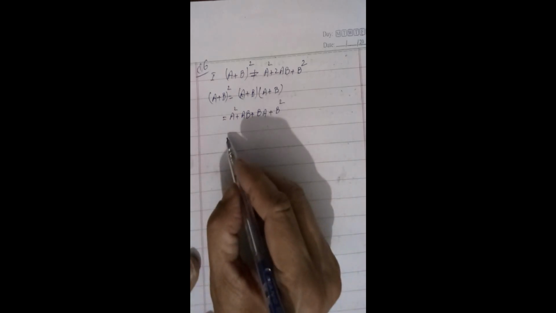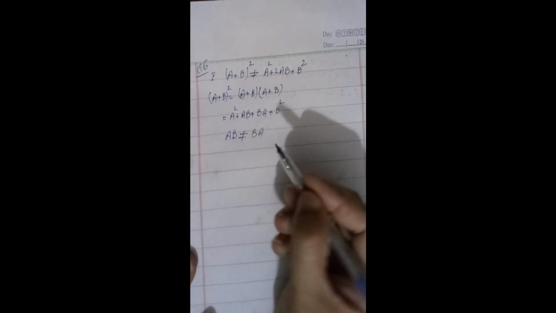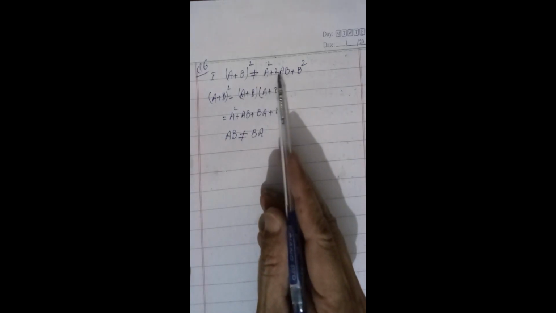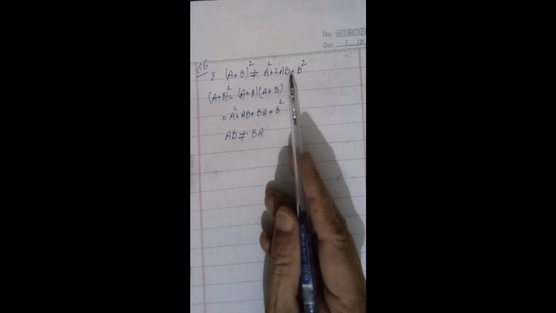In matrices, generally we know that ab is not equal to ba. If ab is not equal to ba, then both values are not the same. So (a plus b) whole square is not equal to a square plus 2ab plus b square.